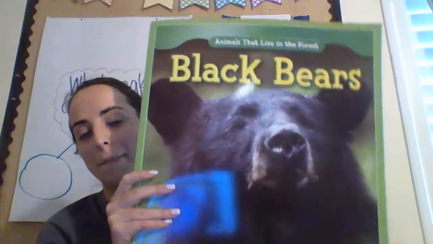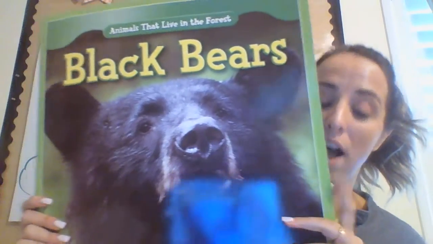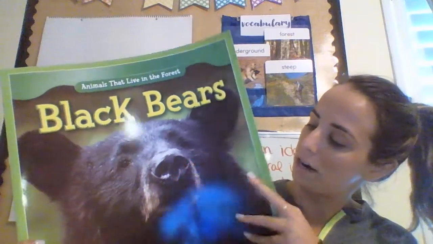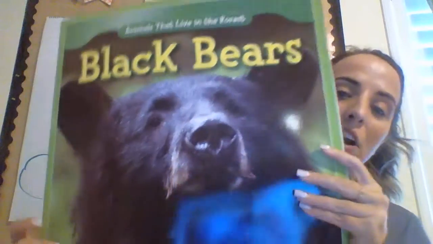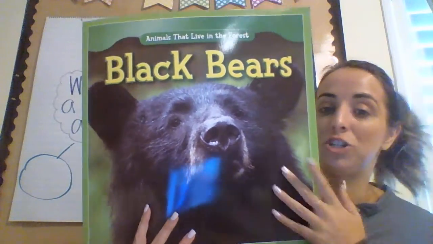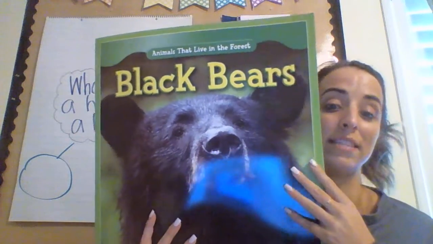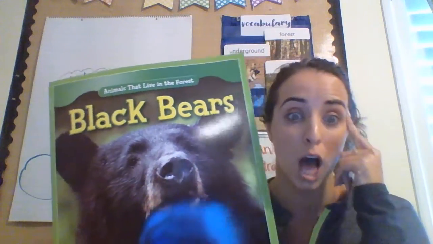So here's a black bear, and I want you to take a really nice guess. Is this an informational text, or is this a fictional text? And how do you know? It is informational because it's a real picture. Usually real pictures mean it's going to be informational. That means we're going to learn.